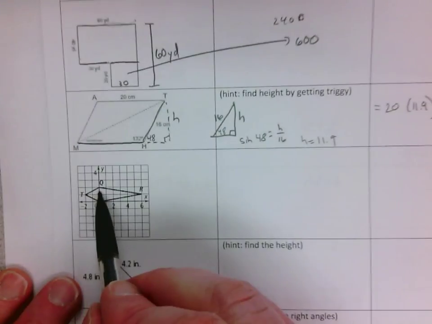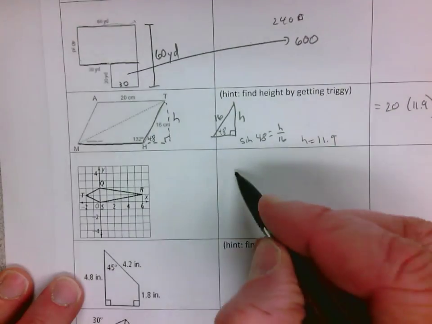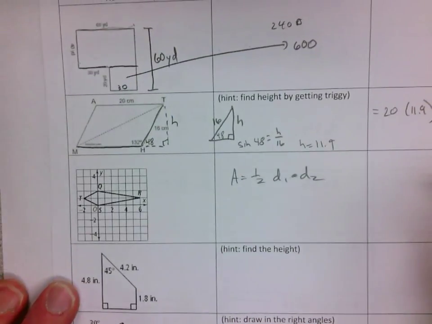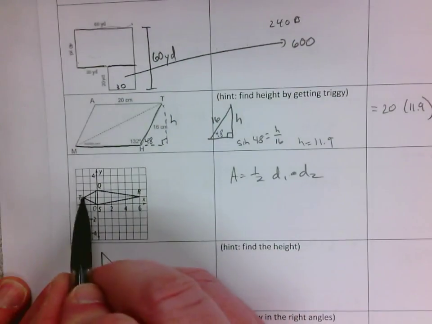Or kite, diagonal 1, diagonal 2. Always write the formula down first. That's 2, that's 8, and then count, fill in.